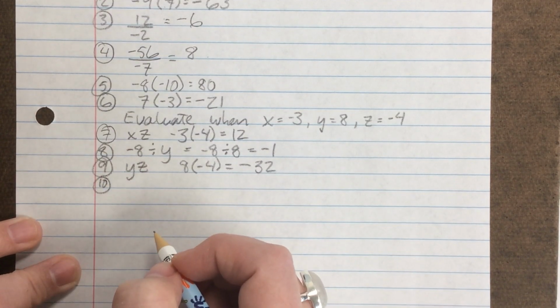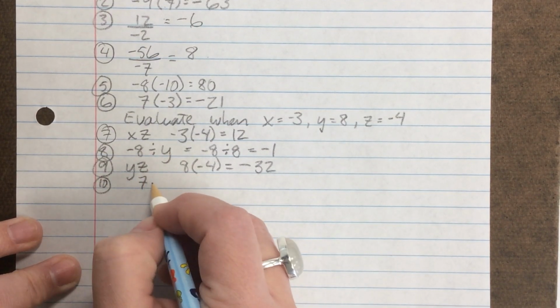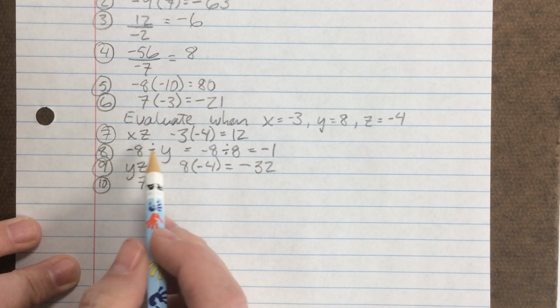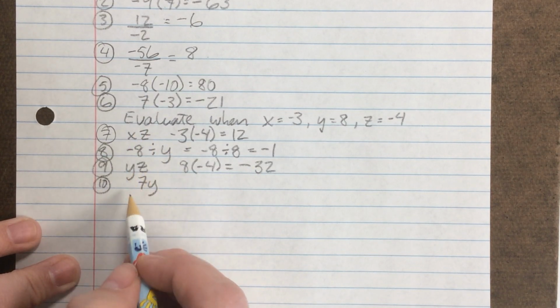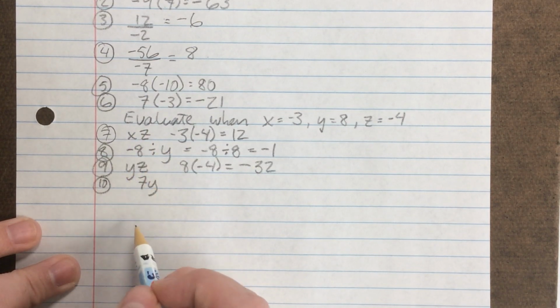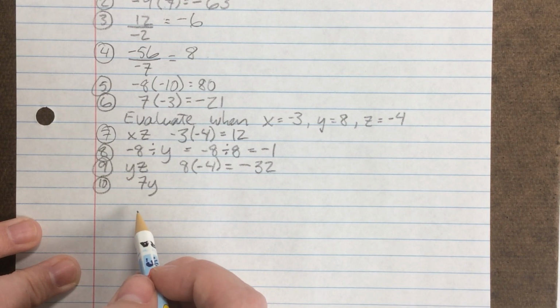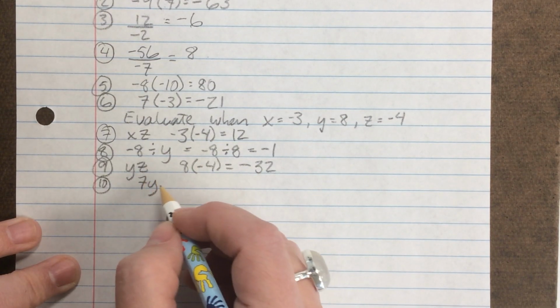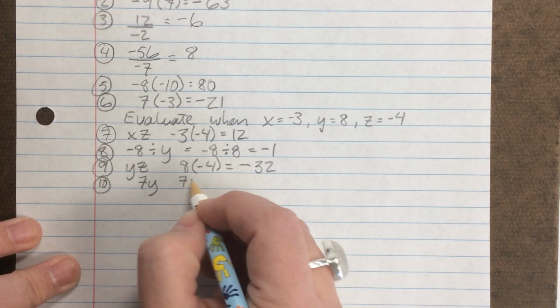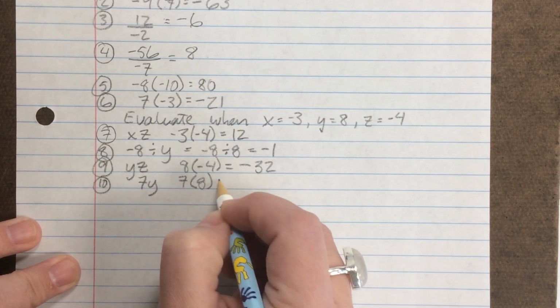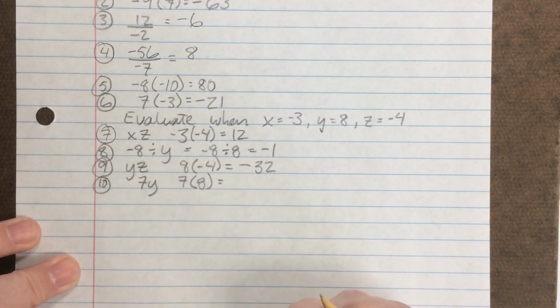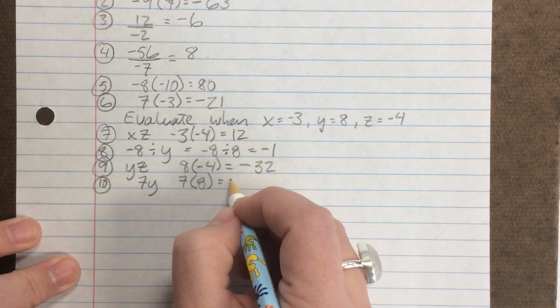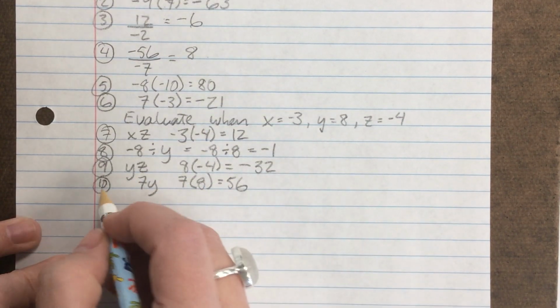Number 10, 7y. So here again, just like when you have two variables next to each other, if you have a number and a variable next to each other, it still means multiply. So if we put in the number for y, it becomes 7 times 8. And we've got a positive times a positive, which is positive. 7 times 8 is 56.